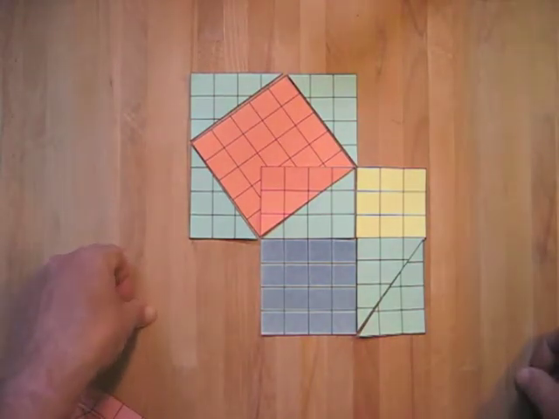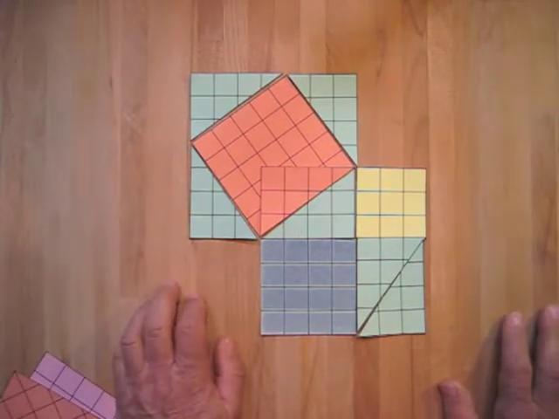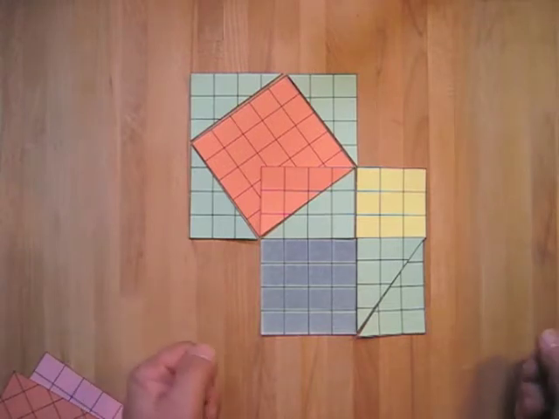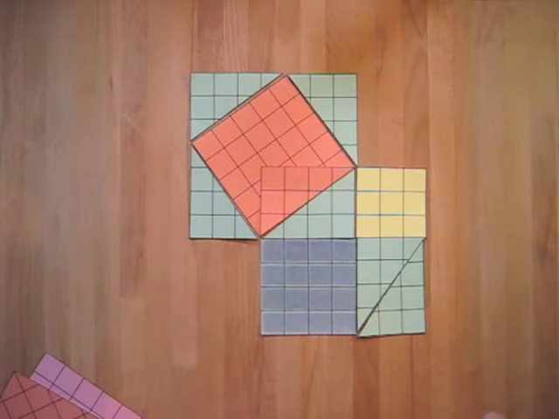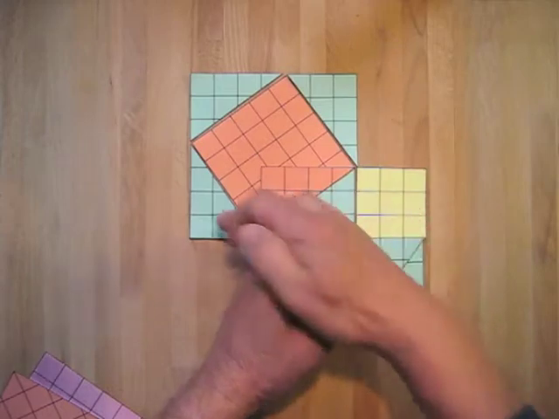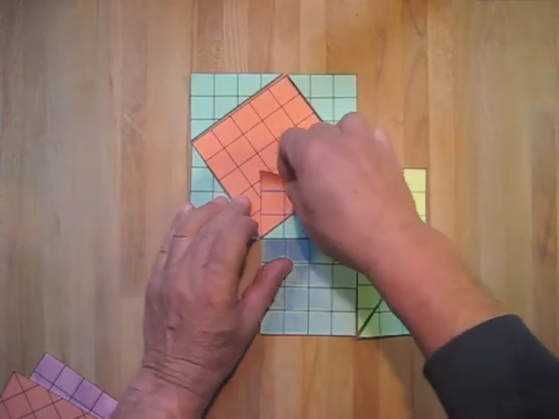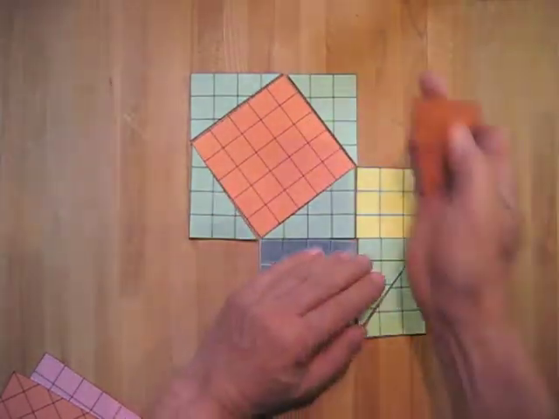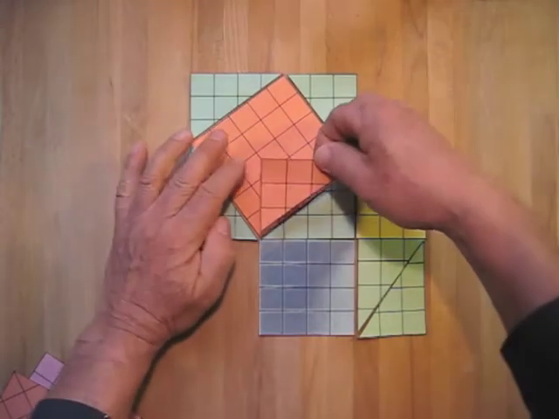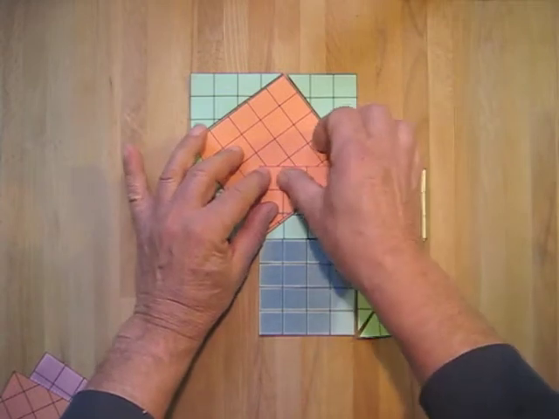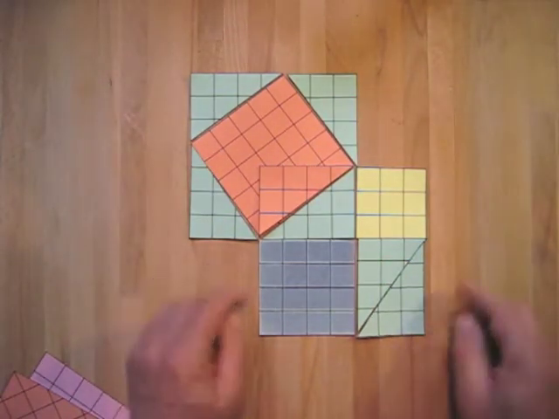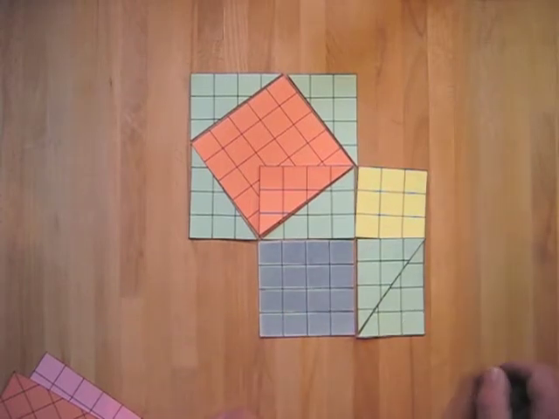Now the interesting thing about these two separate squares is they are made up of 4 triangles and other bits. Here we've got 4 triangles and our original large square. If we look at this square now, it's 1, 2, 3, 4 identical triangles and these 2 squares.